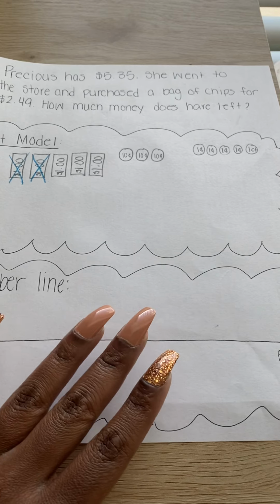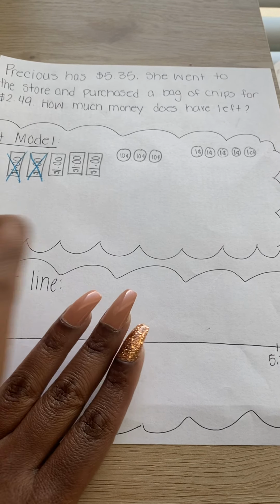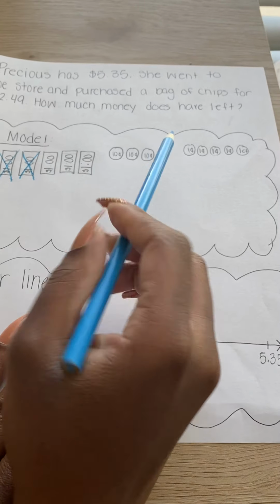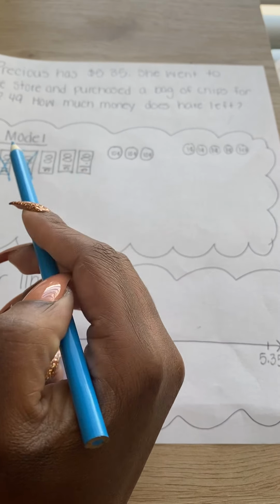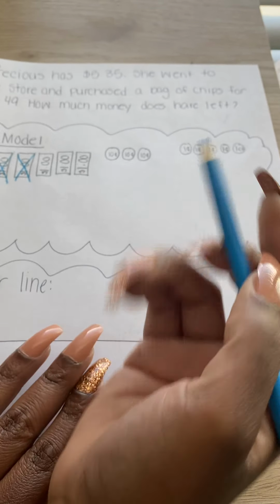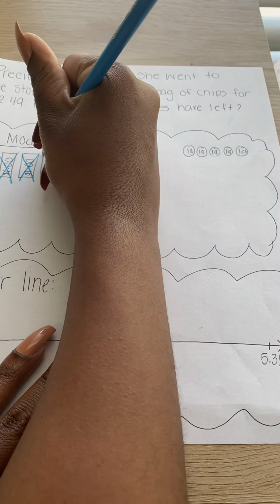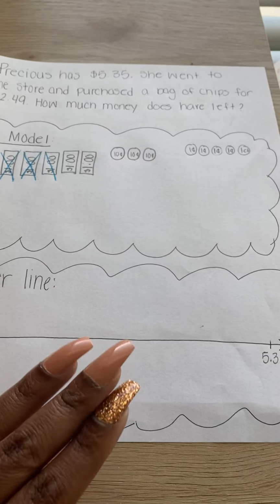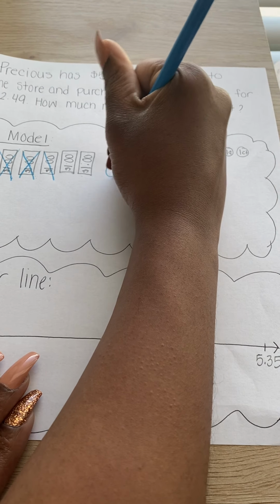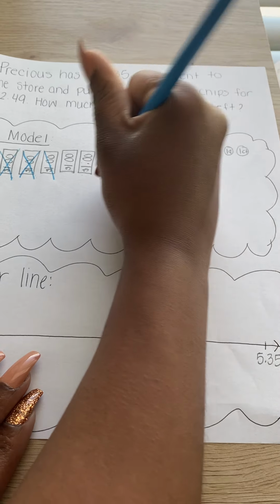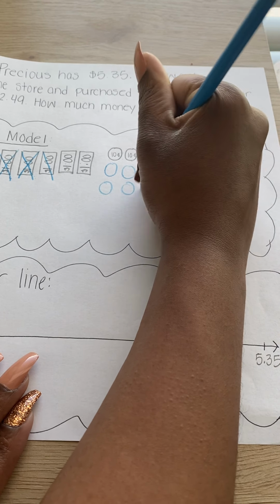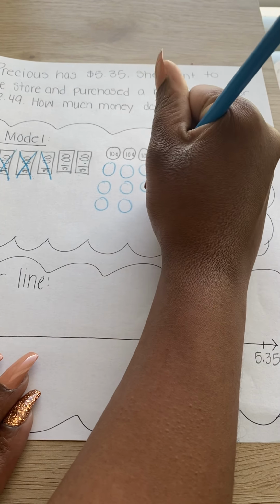Okay, now I want to subtract the 49 cents. But if you look, I only have 30 cents, right? Well, I can take one of these dollars and put 1 slant through it, and then I'm going to regroup. So I'm going to make 10, 20, 30, 40, 50, 60, 70, 80, 90.